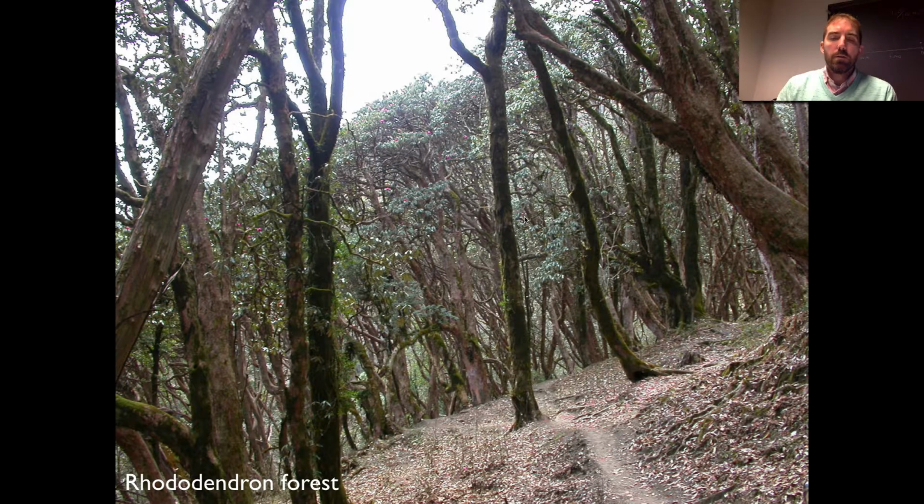This is just another picture as we go up to a little bit higher elevation, of rhododendron forest. I don't know if any of you know what rhododendron flowers are. Maybe you've seen them. I don't know what they're called in Finnish. Maybe Ilmo knows.